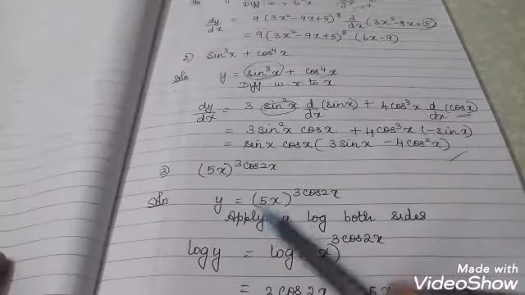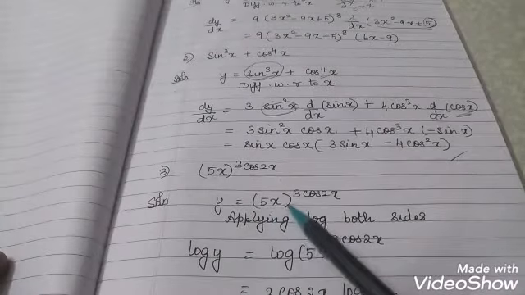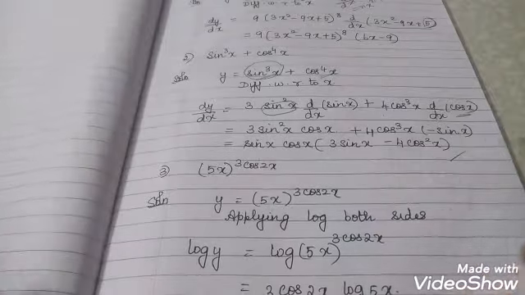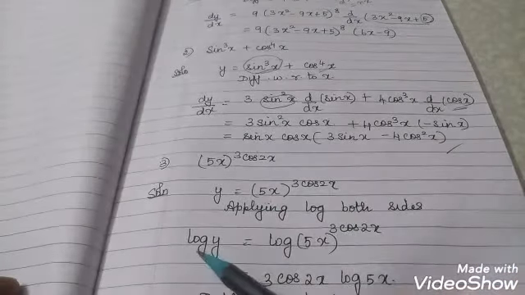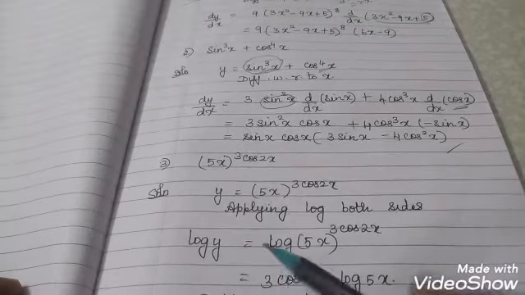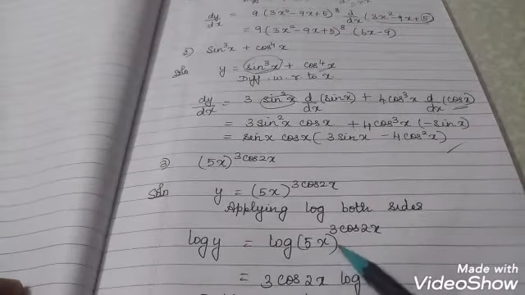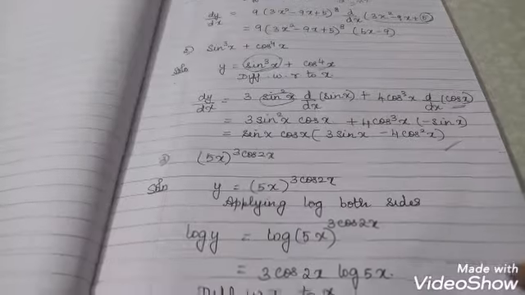So when I apply log, what will I have? y equal to (5x)^(3 cos 2x) you get here. Now applying log both sides, what will you get? log y is equal to log of (5x)^(3 cos 2x) you get.